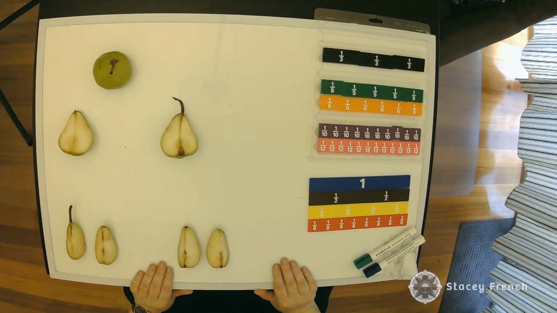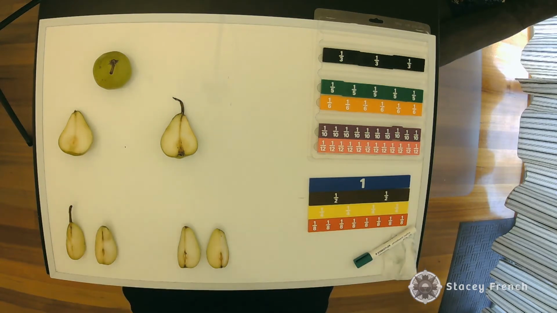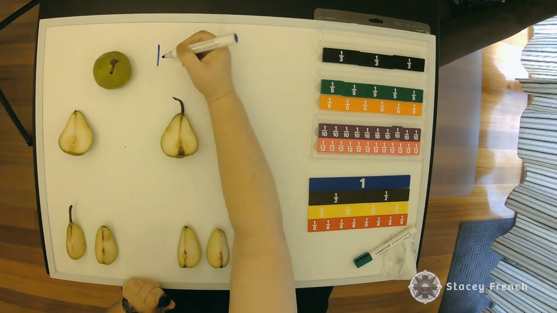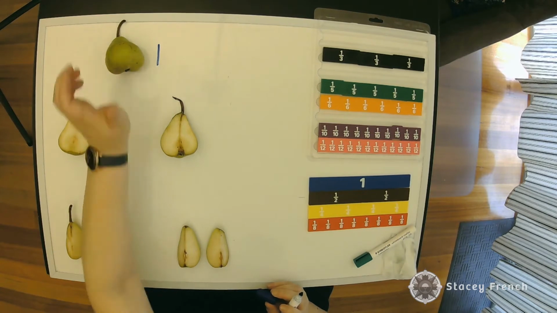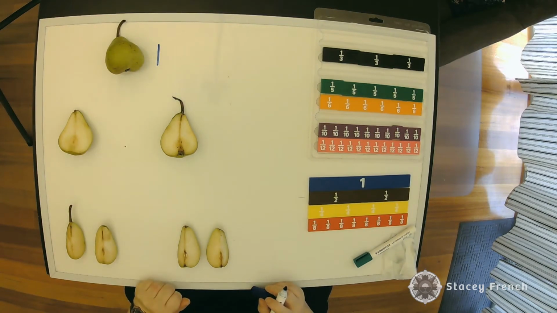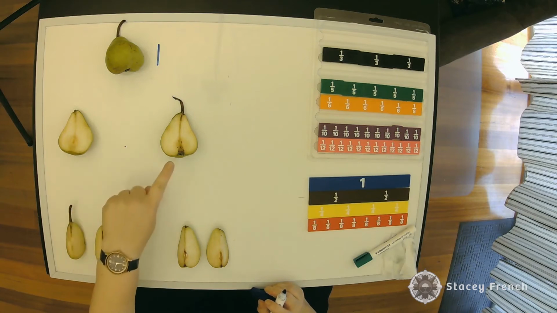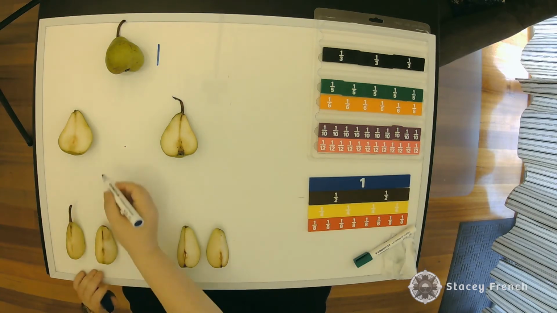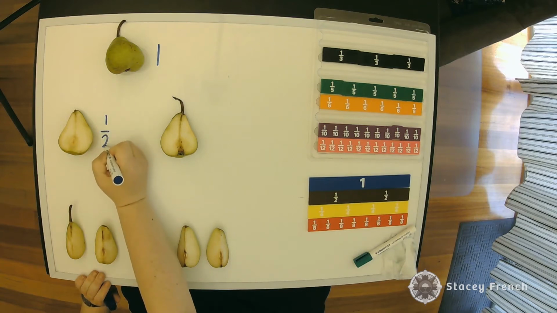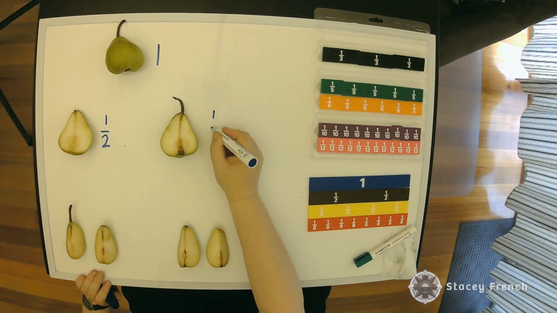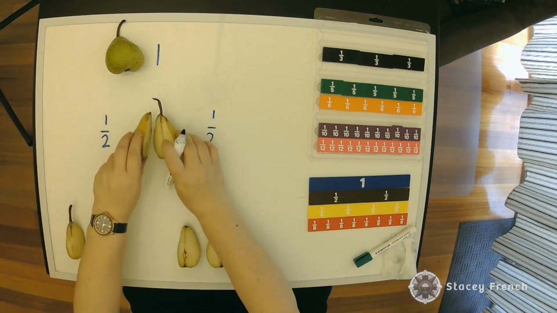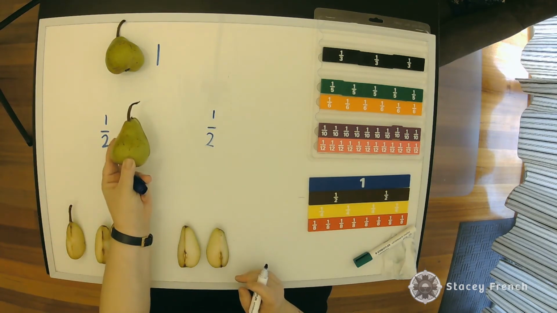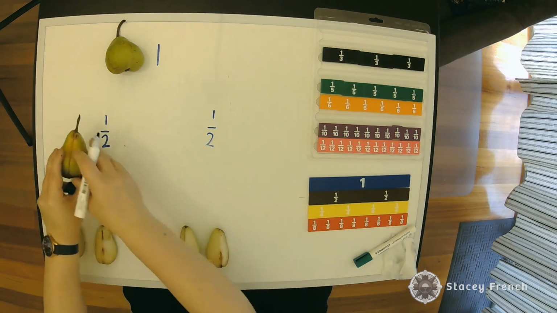Let's look at a pear for an example. Here I've got one whole pear. I can cut my pear into two equal parts, so I can cut it into halves. That's one half, one out of two pieces, and that's one half, one out of two pieces. If I put those two halves back together, it will be the same as one whole pear.